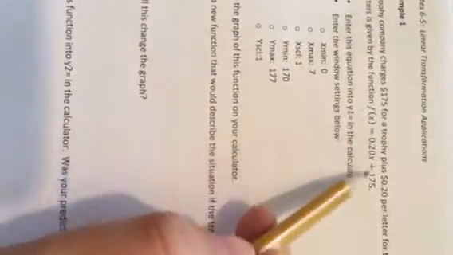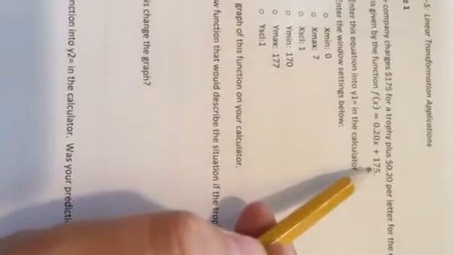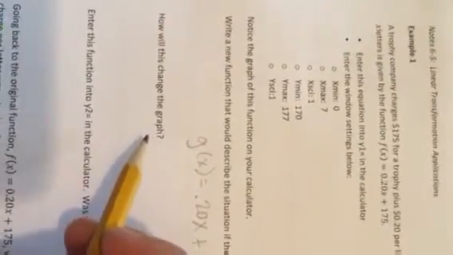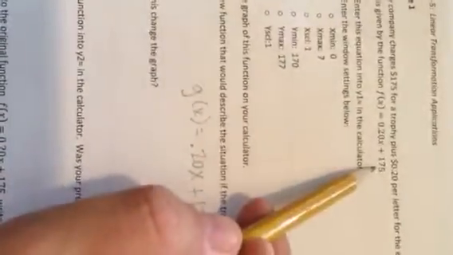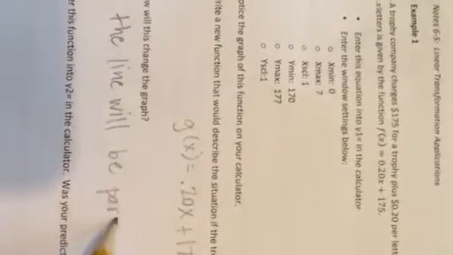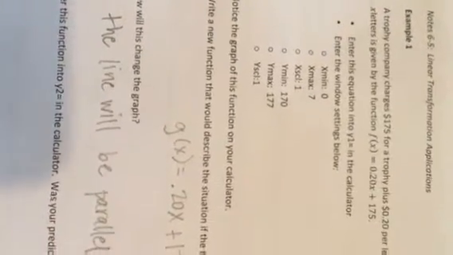So for the new situation, I'm going to use the same exact equation, except that instead of 175 for the trophy, I'm going to use 172. So I'm going to use g of x just to kind of make it different. So g of x equals 0.20x plus 172. And then the question below says, how will this change the graph? Well, the only thing that changed was the y-intercept, and it went down 3. So I would say the line will be parallel but shift down 3.